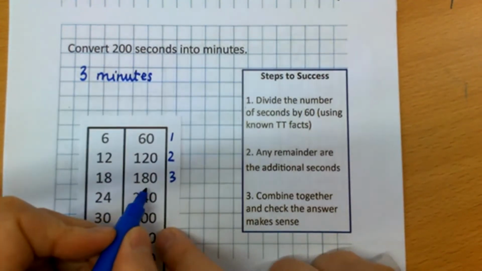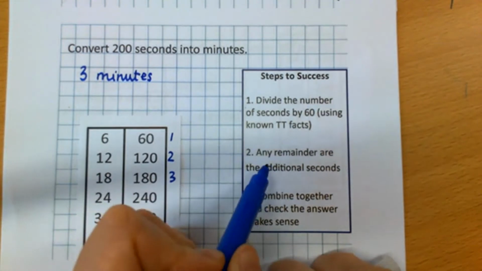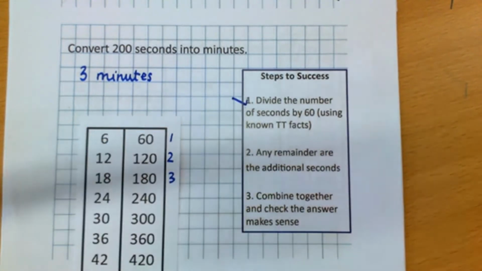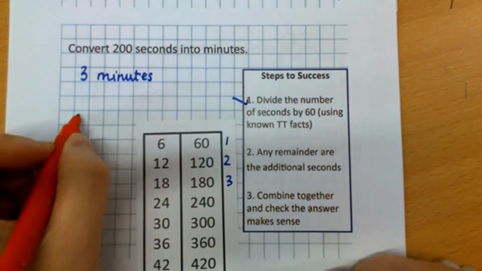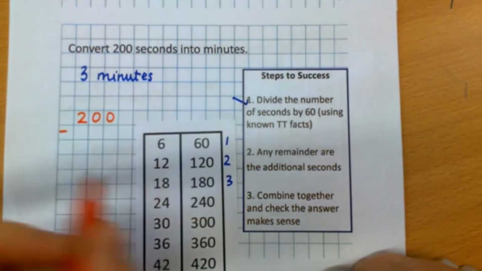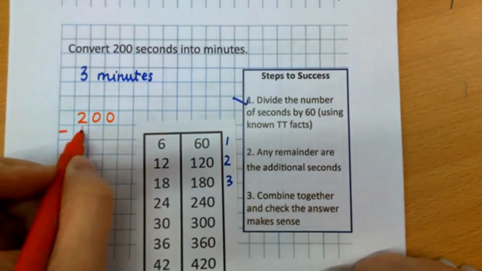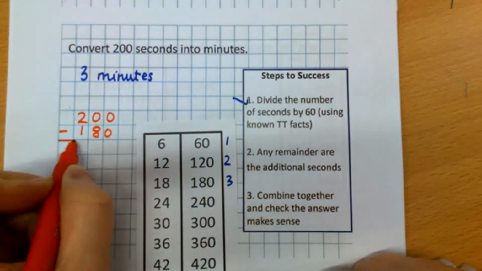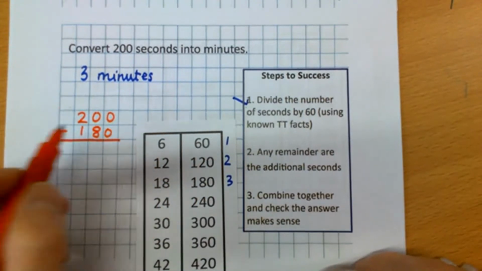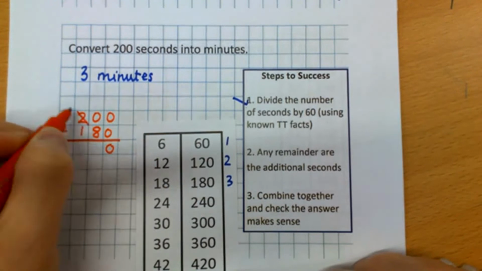And that's 180. Now I'm going to see if there are any remainders. In order to do that, I'm going to take 200 and I'm going to subtract 180. 0 take away 0 equals 0.